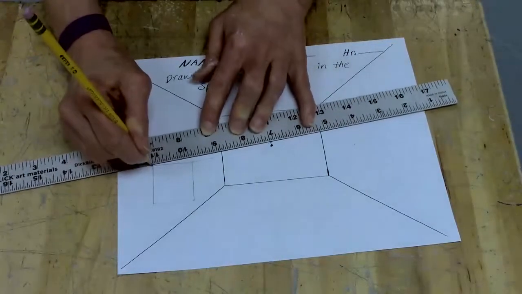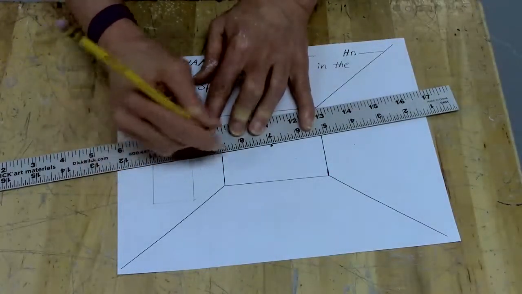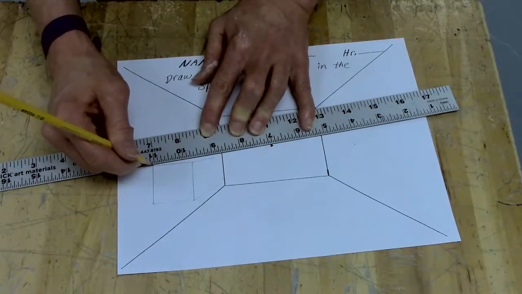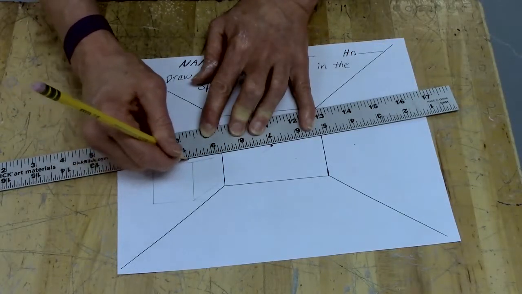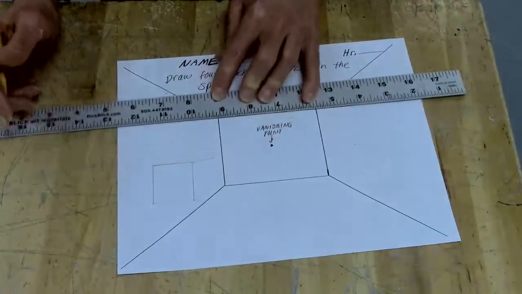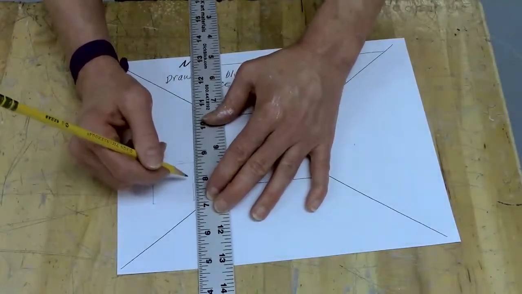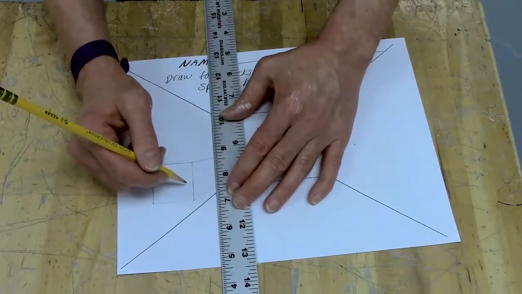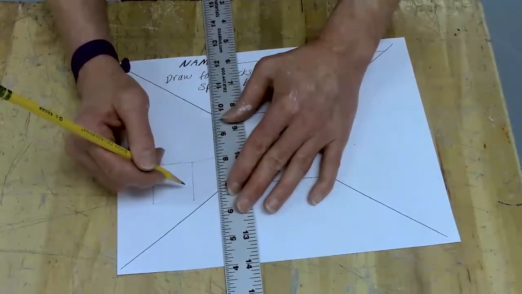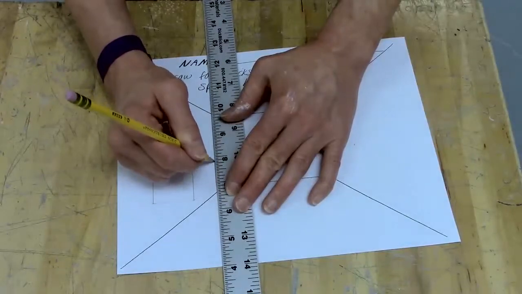This one, you can see it looks kind of flat. That's because it's really close to the vanishing point. That's okay. You can still see it. Okay. Now I have to close it off. So I have a vertical line in front. If I close it off here, making sure my ruler is straight up and down, I'll have a vertical line in back.